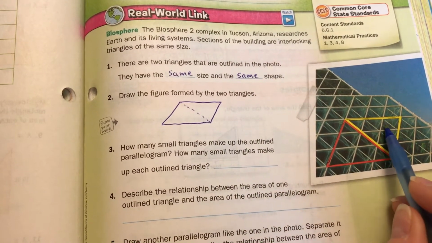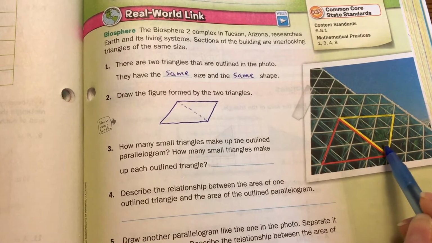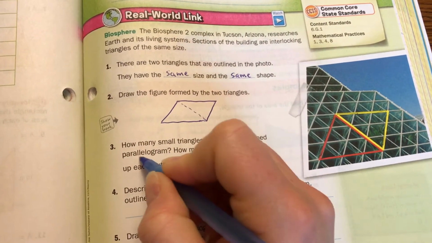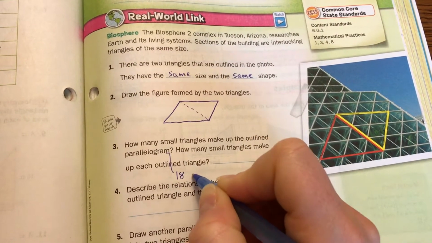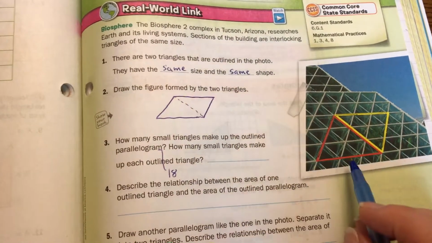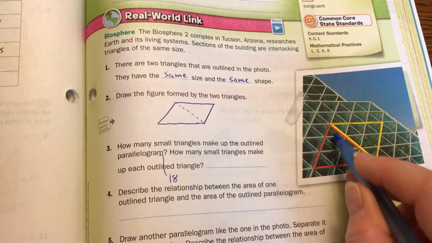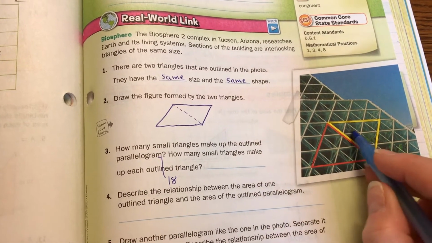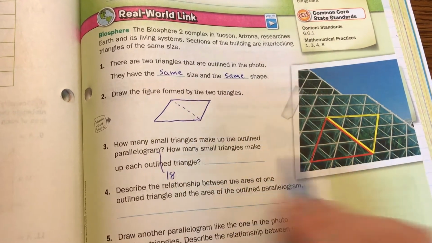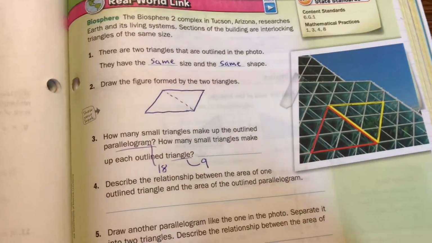1, 2, 3, 4, 5, 6, 7, 8, 9, 10, 11, 12, 13, 14, 15, 16, 17, 18. So this one, 18 triangles. And how many small triangles make up each outlined triangle here? So 1, 2, 3, 4, 5, 6, 7, 8, 9 in that one. 1, 2, 3, 4, 5, 6, 7, 8, 9. So they both have 9 in each triangle.